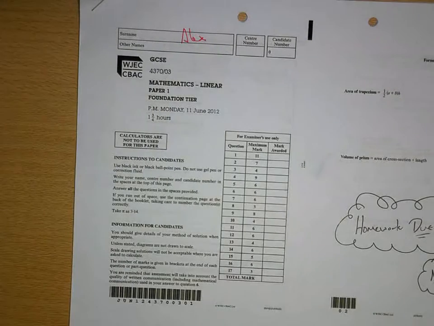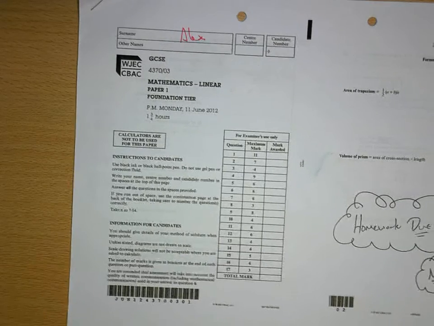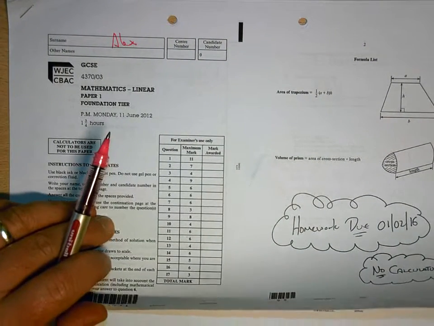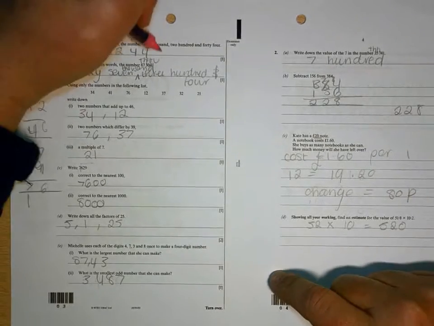Right, Alex. 59 is your best mark so far. The worst mark you've had was on a paper one. So let's see if you can improve on 23, which is the last paper one mark that you got.